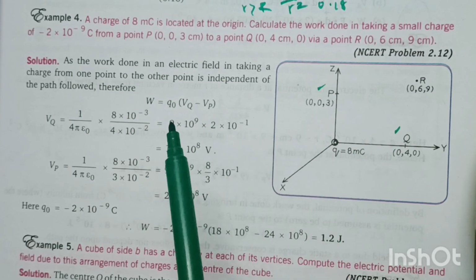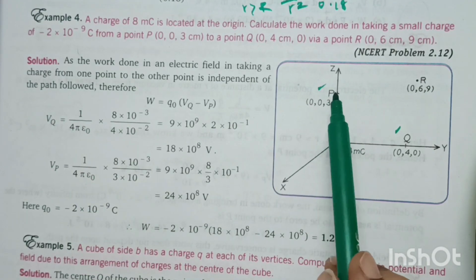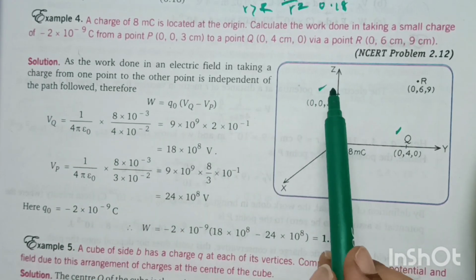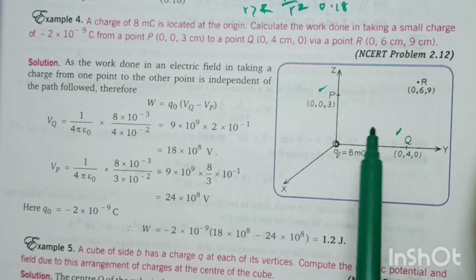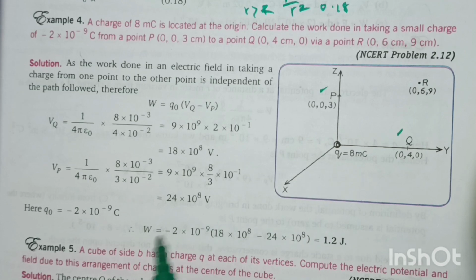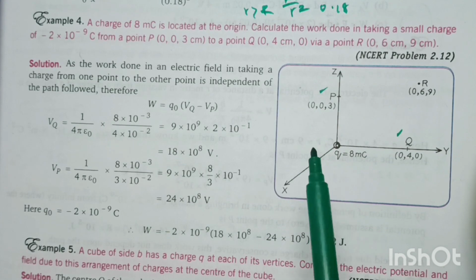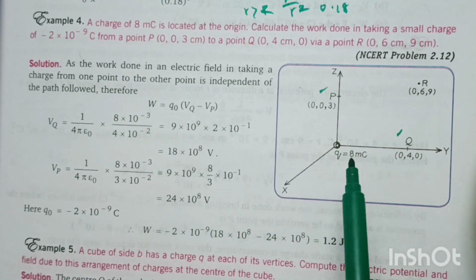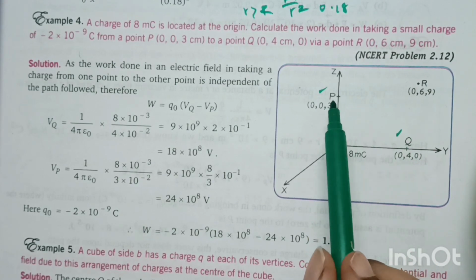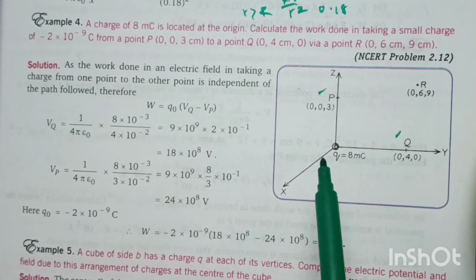Now we are bringing in another charge, minus 2 into 10 power minus 9 coulomb, and we are going to move that charge from point P to point Q through point R. So they are asking us the value of work done. Now please note, work done in an electric field is path independent. So whether you take it directly from P to Q, or you make it go through R to Q, whatever may be the path, the work done is the same.